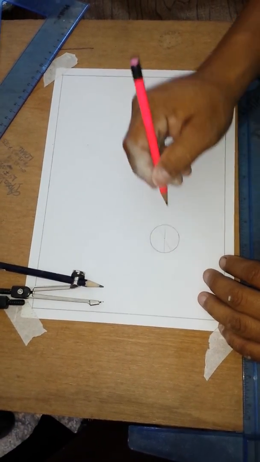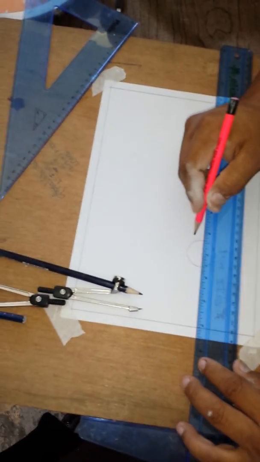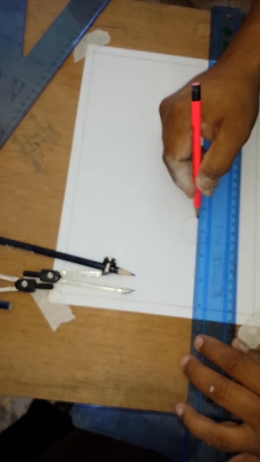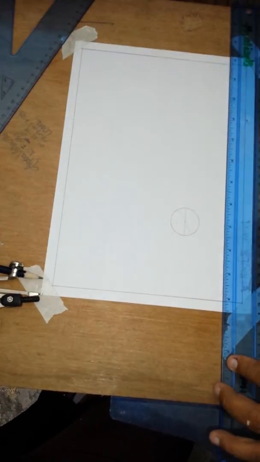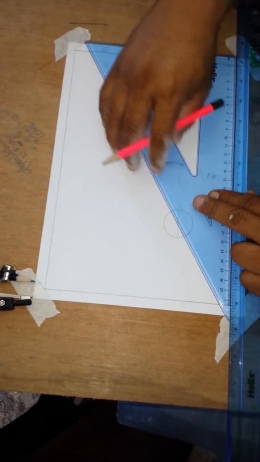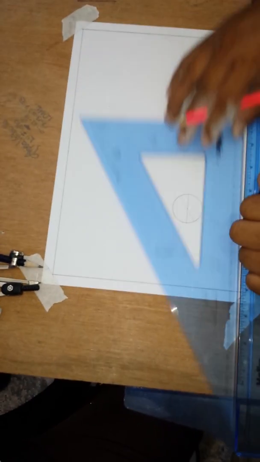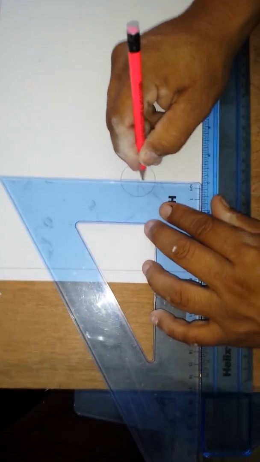Of radius 15, right? After you draw the circle, you draw through the center line. Through the center line, you draw a horizontal line. And then with the aid of your set square, you are going to draw this line here. And then you draw this line here, which is a vertical line.